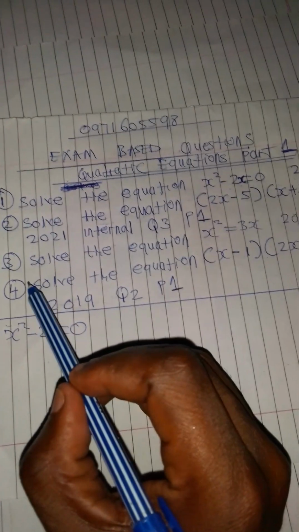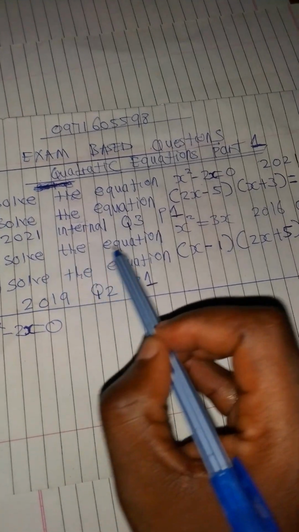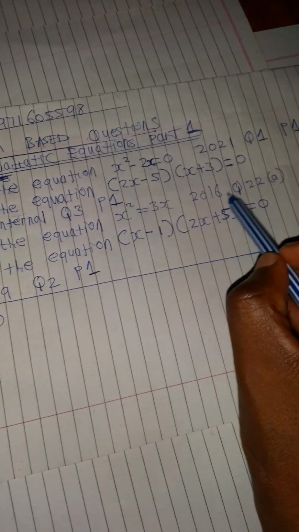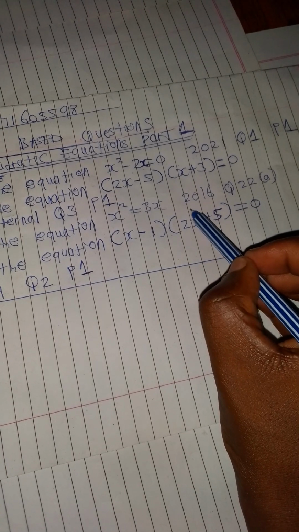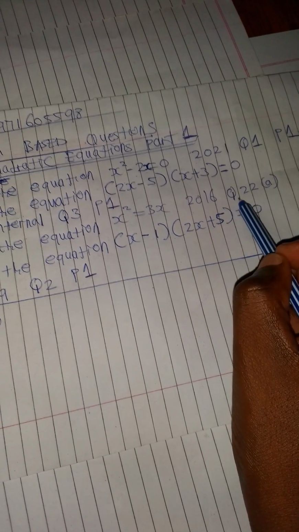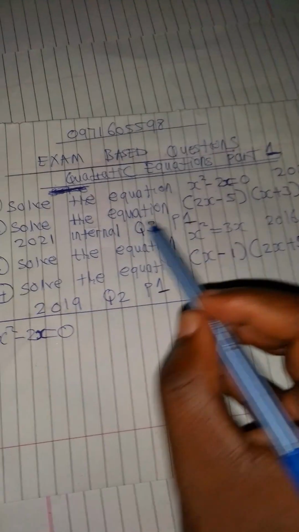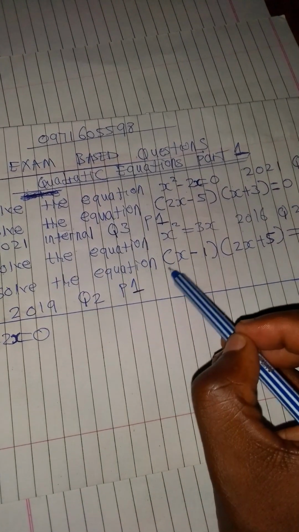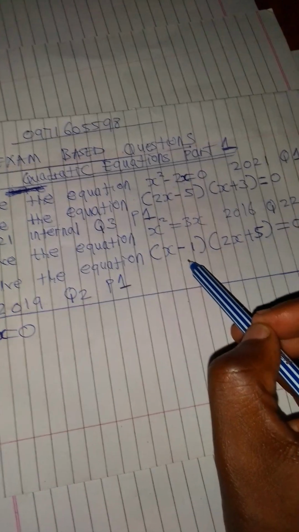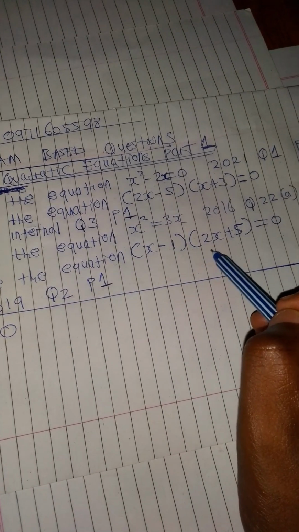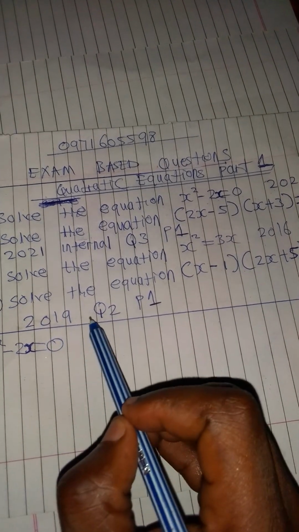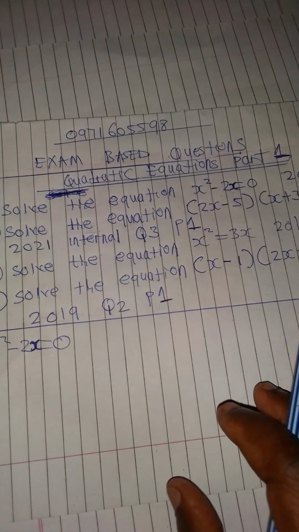We look at question 3. So question 3, x² equals 3x. It's taken from the exam 2016 question 22a. Then question 4, solve the equation (x minus 1)(2x plus 5) equals 0, taken from 2019 question 2, paper 1.